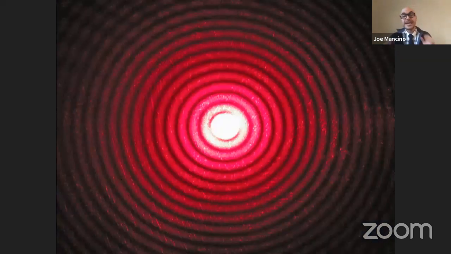All right, we're good. If you send a laser through a very small opening, you see a pattern of circles like that. If you send it through a series of cross-hatched dots like that, you see that pattern come out the other end.